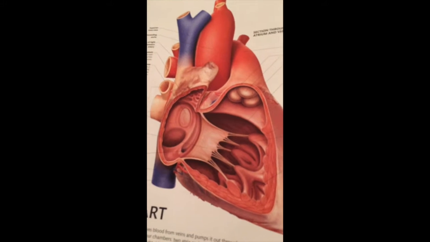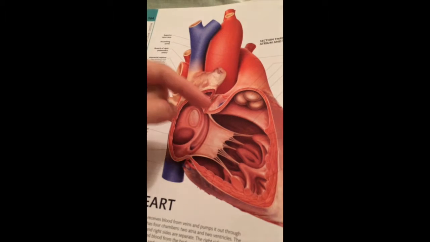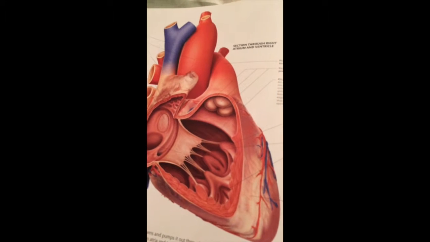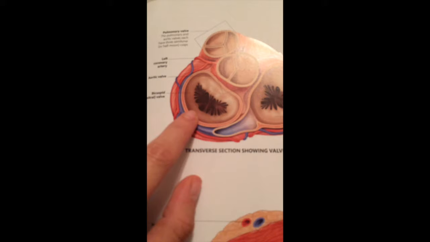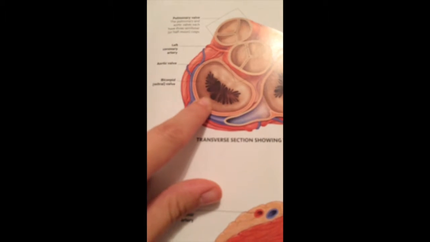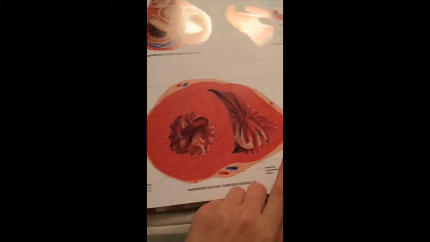After blood gets oxygenated, it's going to travel through the right pulmonary veins or the left pulmonary veins into the left atrium. After that, it's going to travel through to the bicuspid valve, as we can see right here. So it's going to travel through to the bicuspid valve into the left ventricle, and this picture shows a comparison between the left ventricle and the right ventricle.